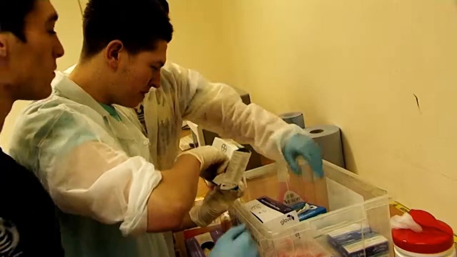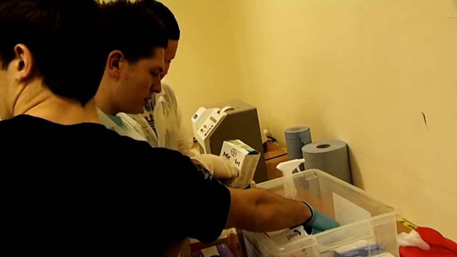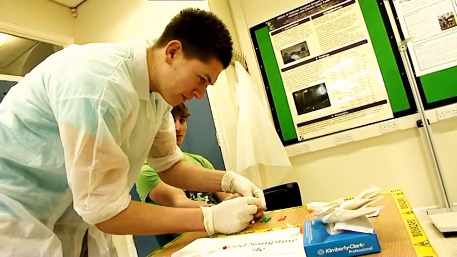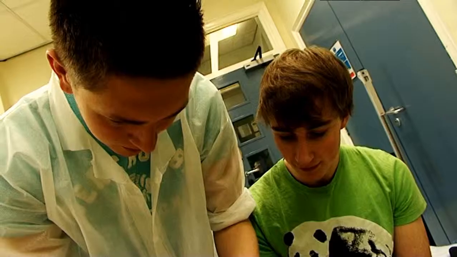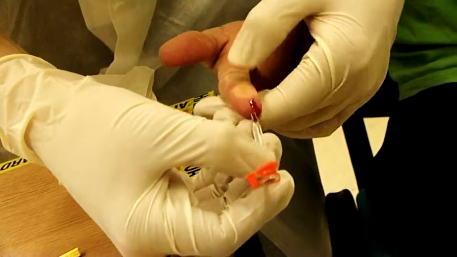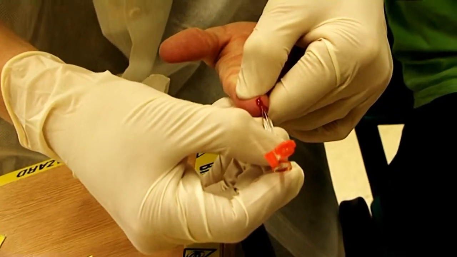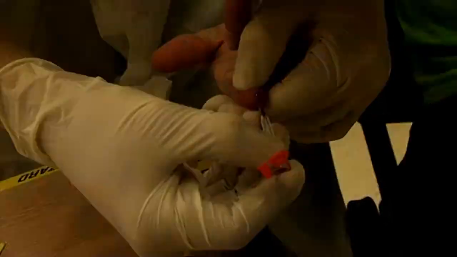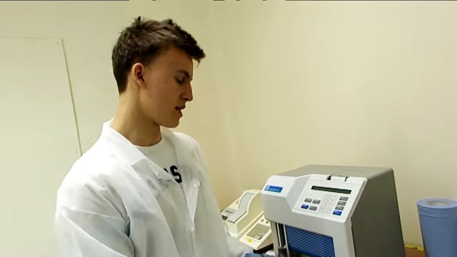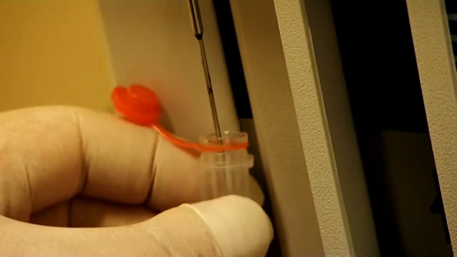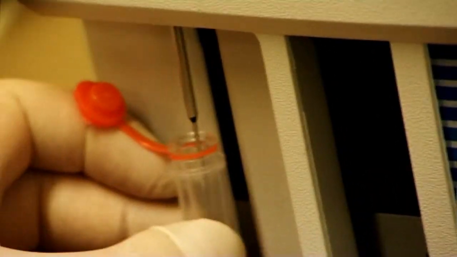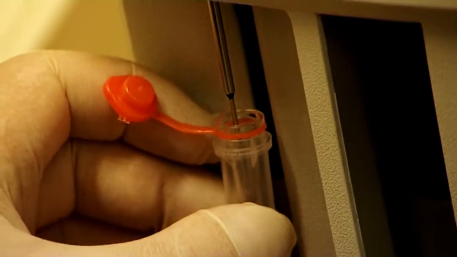So what the students have been doing for the past few weeks is learning how to take fingertip blood samples and analyse them in terms of blood glucose and blood lactate. We've done blood sampling over there, taking the blood samples from the participants, and then we bring the blood sample to the analysis bench and press the sample button here, and the needle will come down and open the tube up and submerge the needle into the tube, and this will take a blood sample.